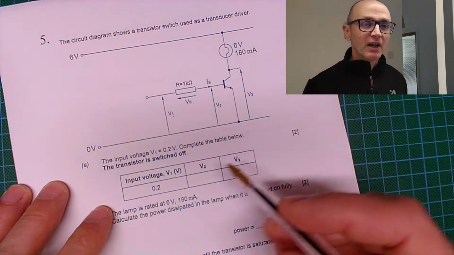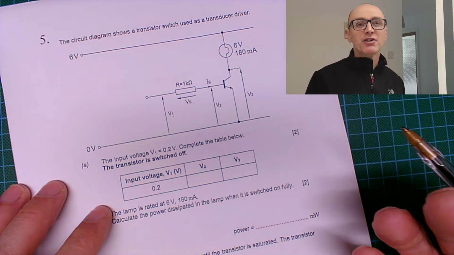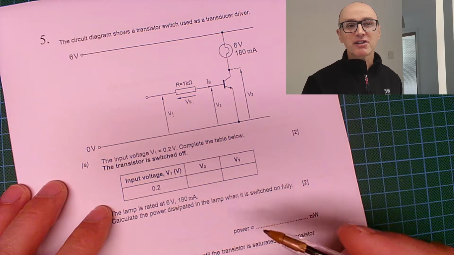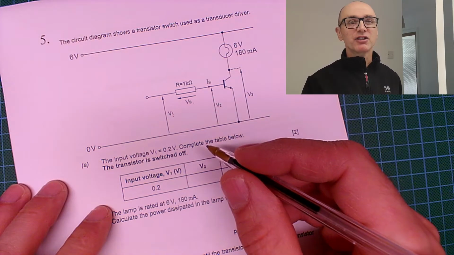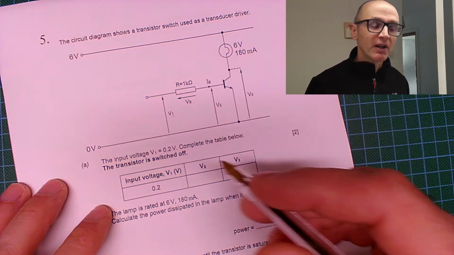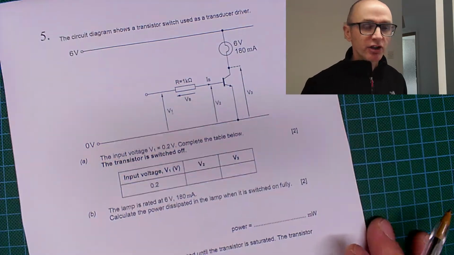Okay. So there's quite a little bit of background knowledge to answering the questions here. So if during the video I diverge from just directly answering these questions, maybe giving you a little bit of theory, I hope you do stick with it. So the transistor is going to be used as a switch.